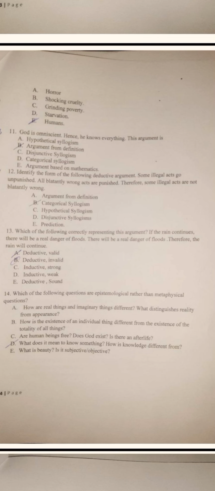Argument from definition. Okay. Here, hypothetical syllogism is an example of a deductive argument form which has a conditional statement for one or both of its premises, which is if-then statements. Okay.